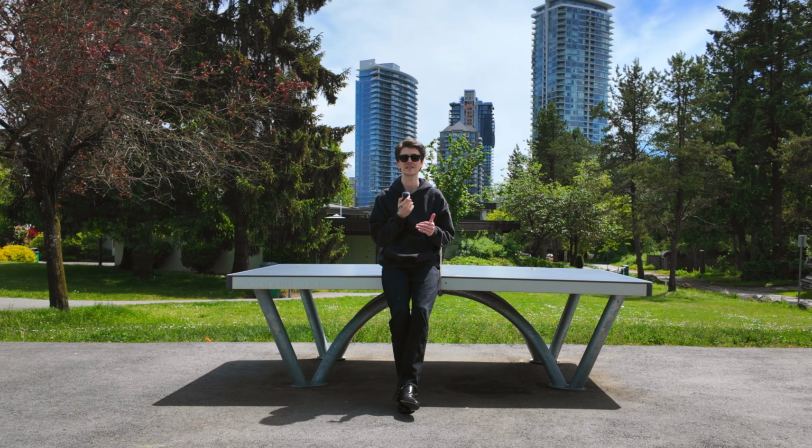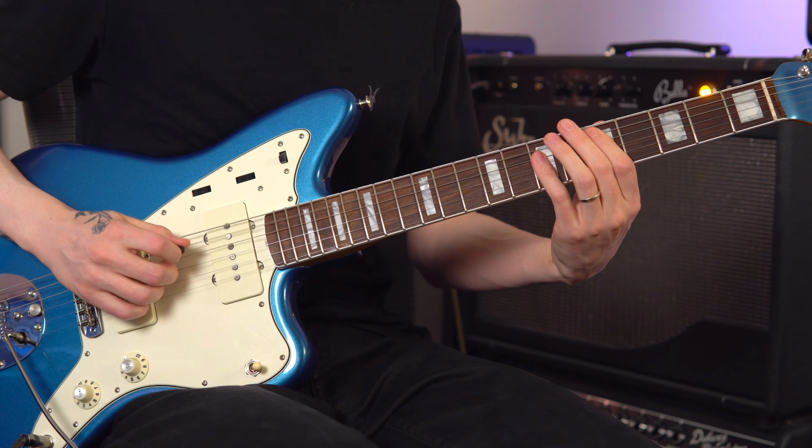Okay, now that you know the basics, let's head back to the studio and check out the first chord progression.